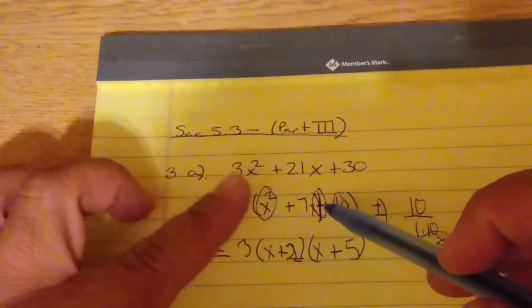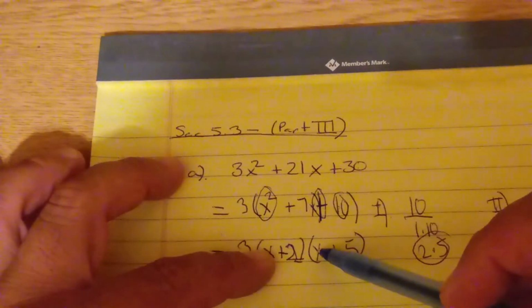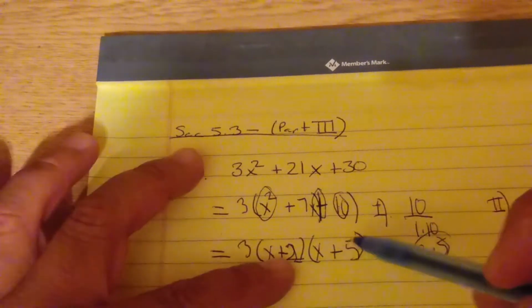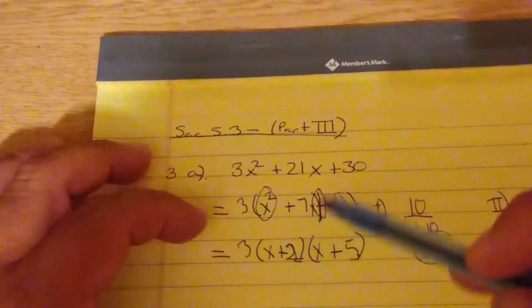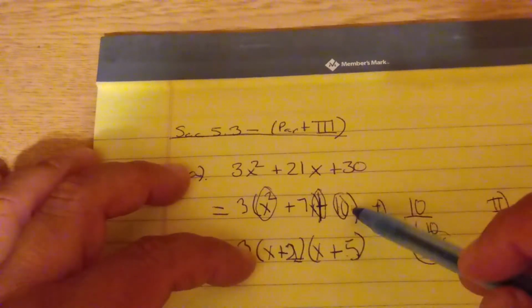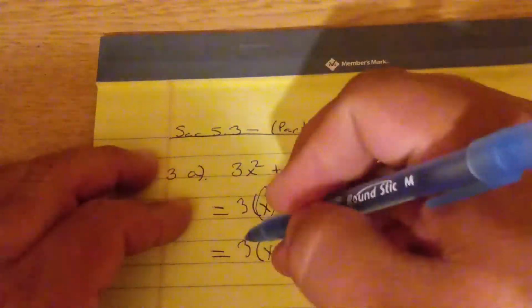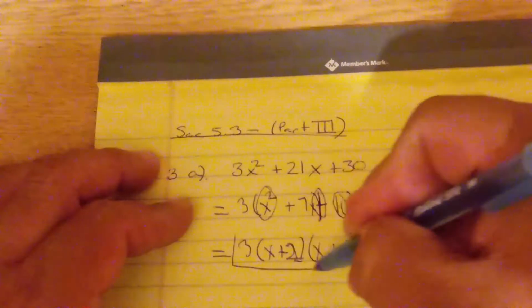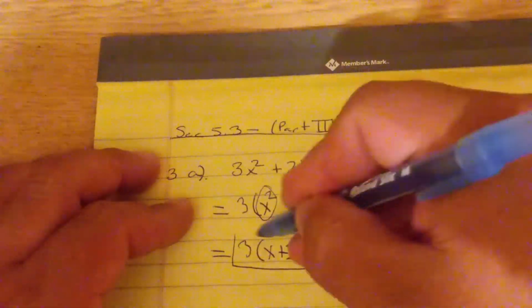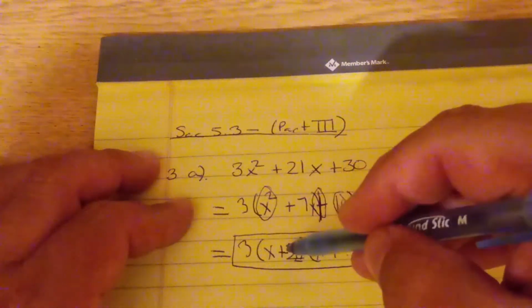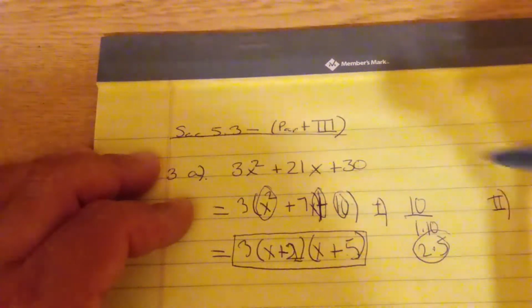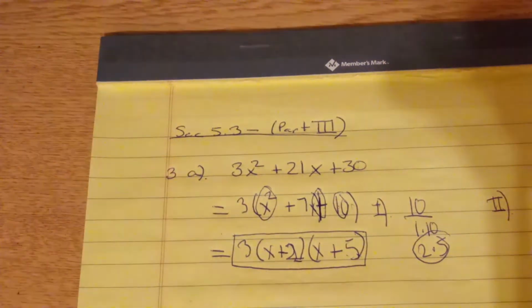And check it real quick. x times x, x squared. 2 plus 5, that gives you 7x. And 2 times 5 will give you the 10. So your final answer, including the GCF that you factored out at the beginning, is 3 parentheses x plus 2, x plus 5. So it's an additional step to what you did before.